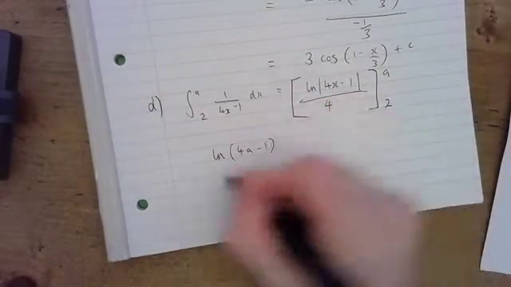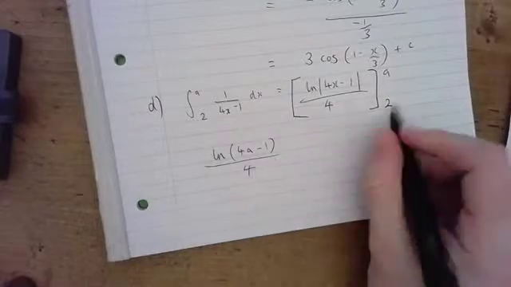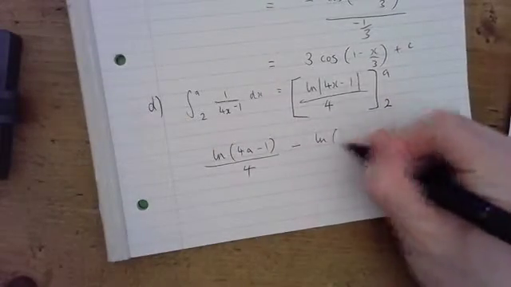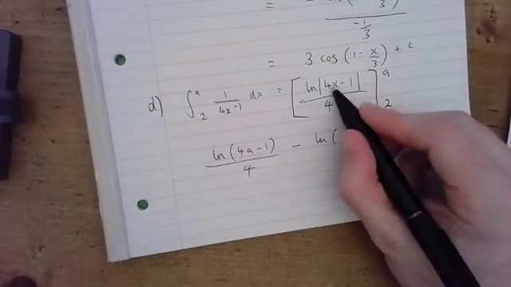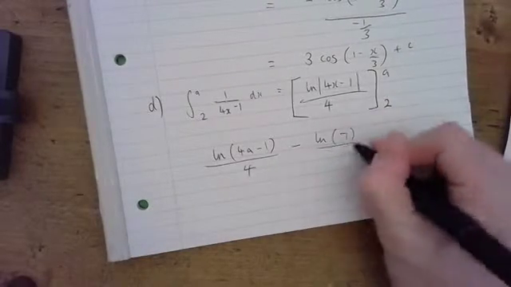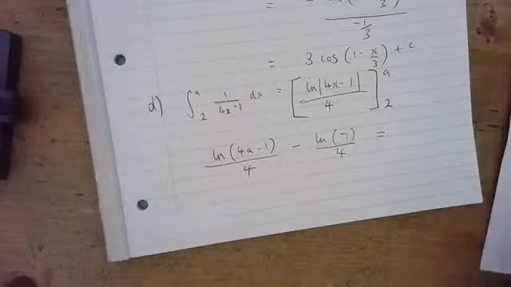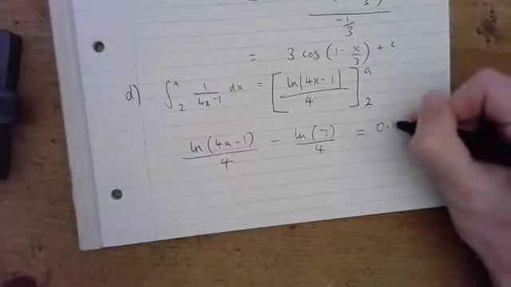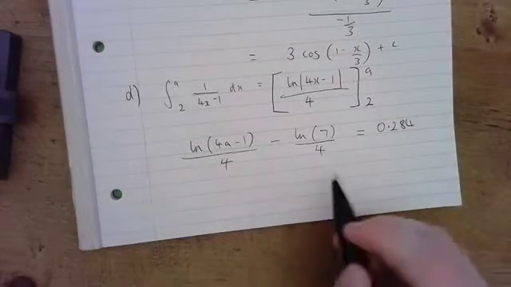So I'm now going to sub into that, and I'm going to just put brackets in now to make it easier. So for a, because I've subbed in a for x, ln of 4a minus 1 all over 4, take away ln of 4 lots of 2, so that's 8, take away 1 is 7, all over 4, equals, now I actually know from the question that equals 0.284. So that equals 0.284. So I'm just going to solve this now.